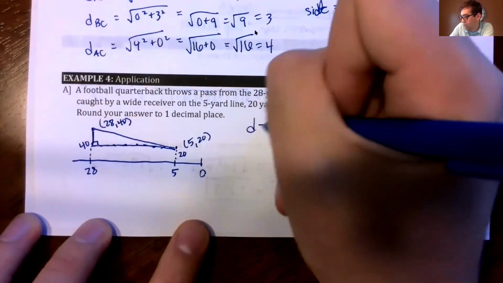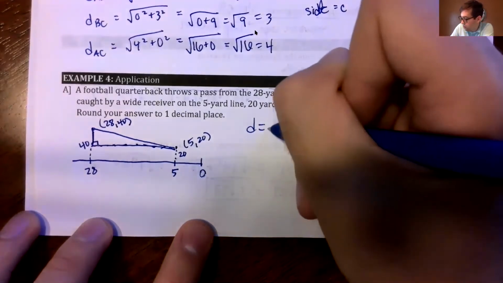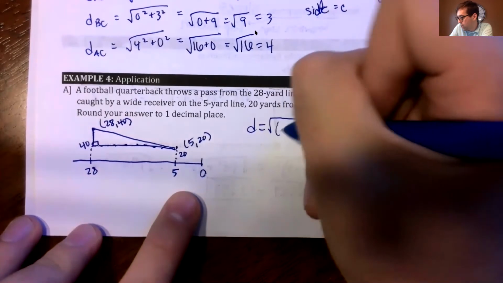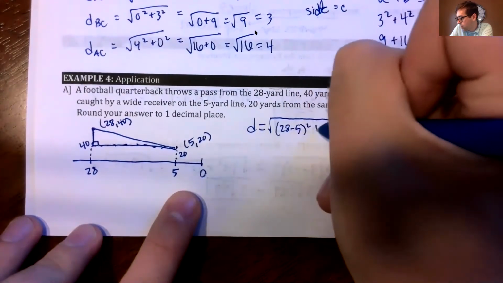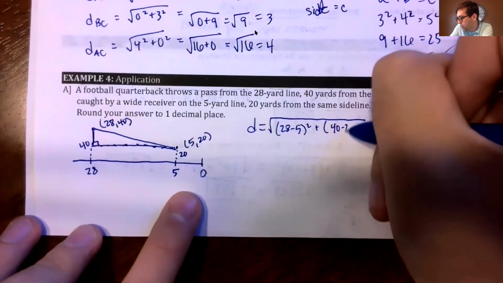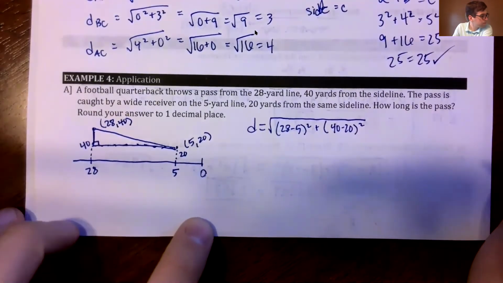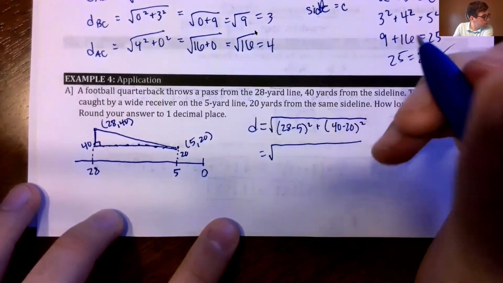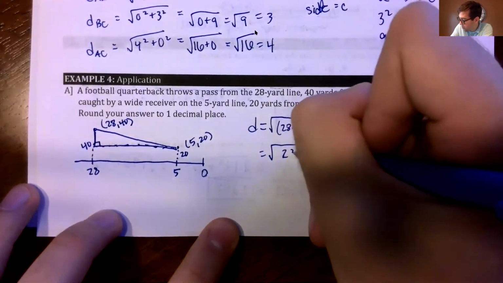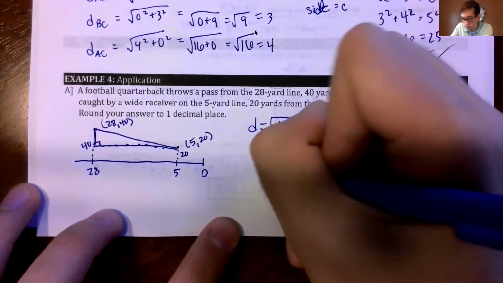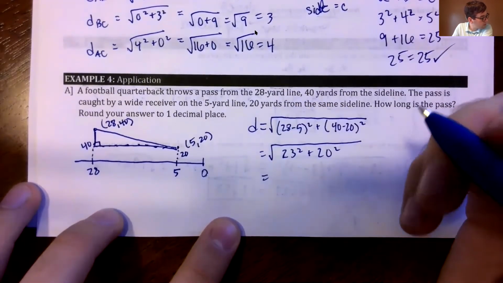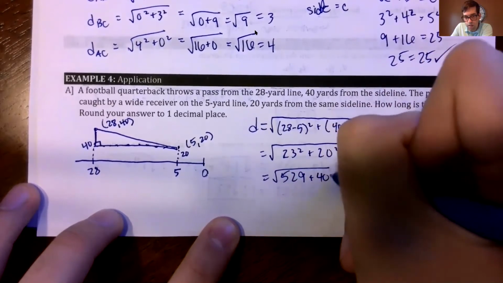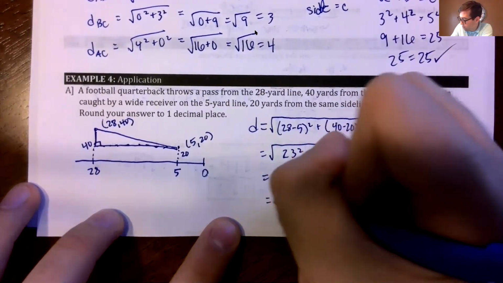So let's try it. We have distance equals square root of 28 minus 5 squared plus 40 minus 20 squared. And that'll be 23 squared plus 20 squared, which is 529 plus 400, which is the square root of 929.